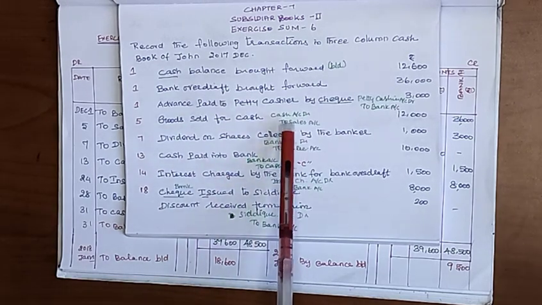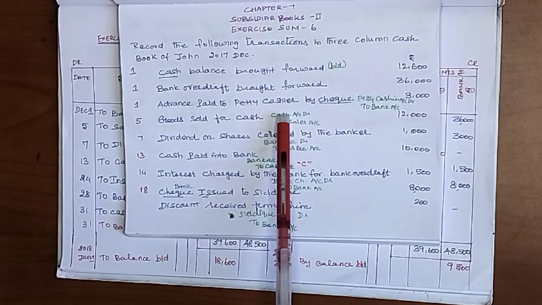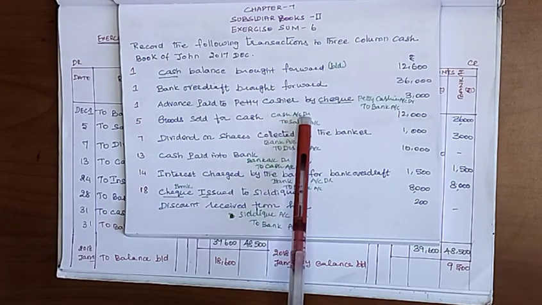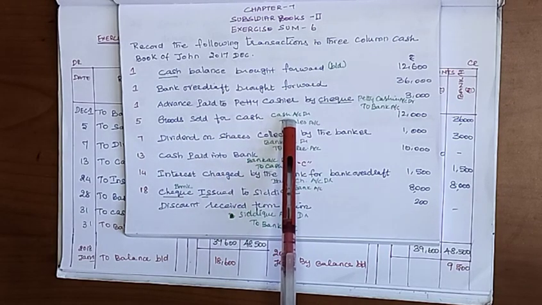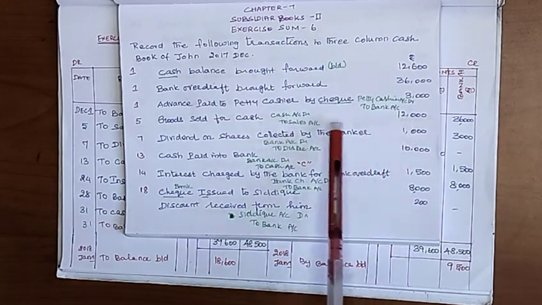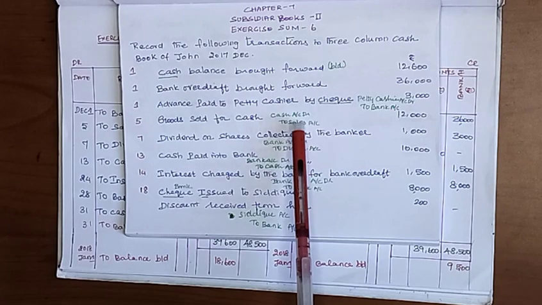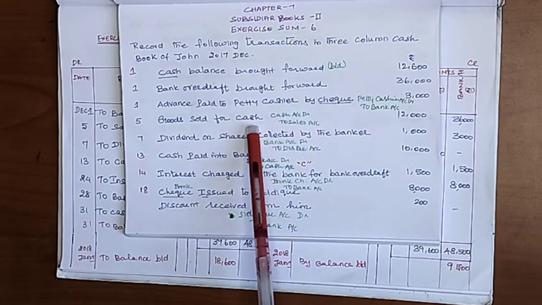Cash account debtor to sales account, because when you made sales, your cash account increased. Whenever the cash account increases, you debit the cash account. So how many rupees did you sell goods for? 12,000 rupees. So what you have to look at here is, where is cash?